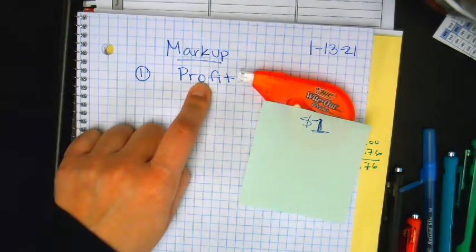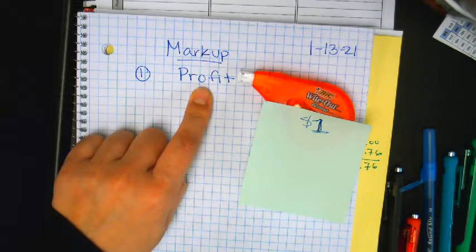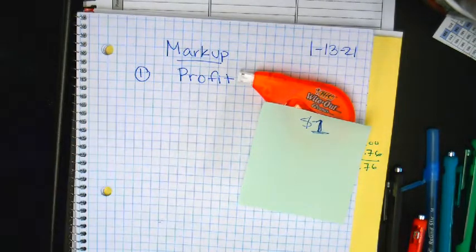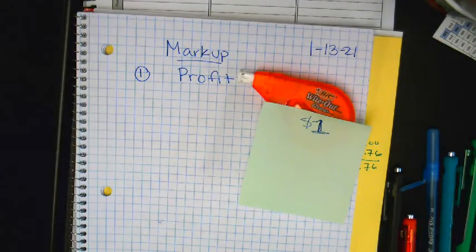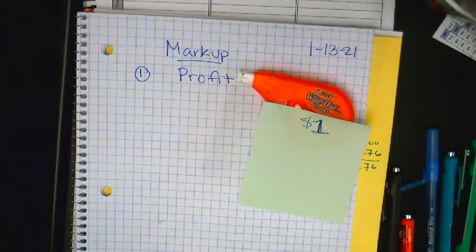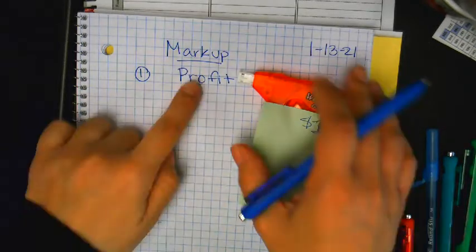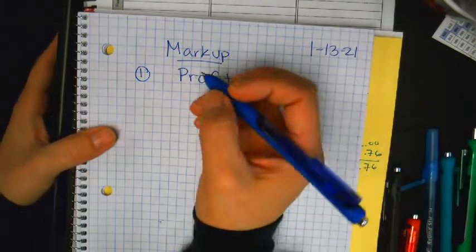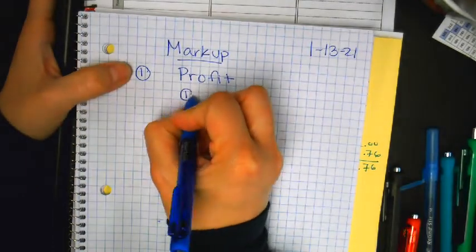Does everybody know what profit means? Yeah. Making more money. Like, if I buy a bag of chips for $1 and I sell it to your friends or whatever, you guys maybe have done that, for $2, how much profit did you just make? $1, right? You can't really sell the bag of chips for $10, right? No one's gonna buy it. But if you increase the price by a little, your friends will still buy it, right? That's what markup is.